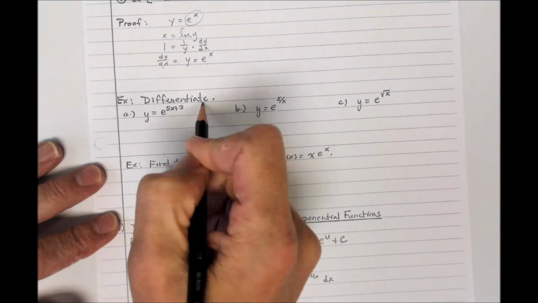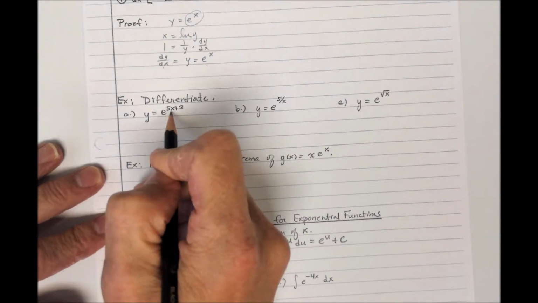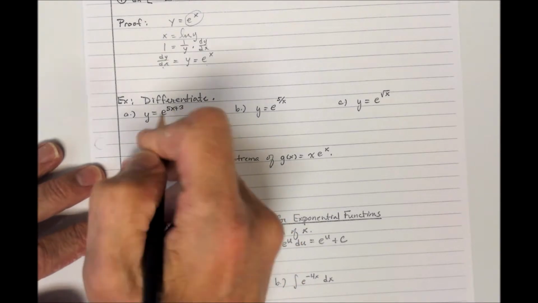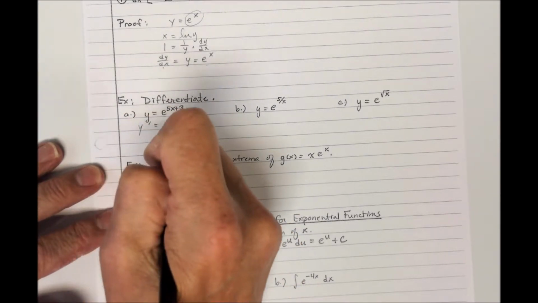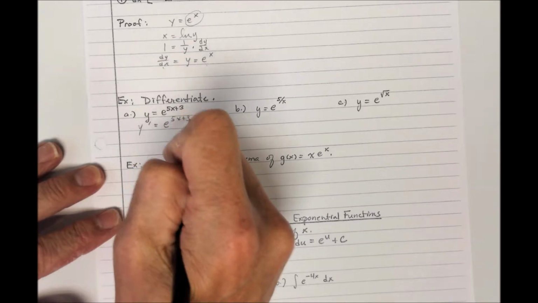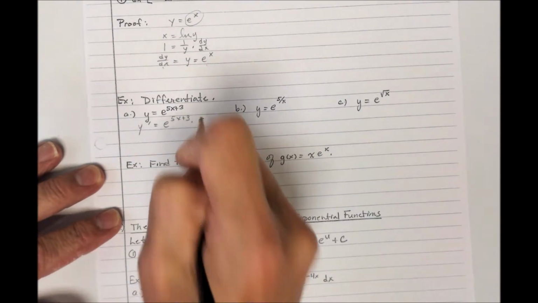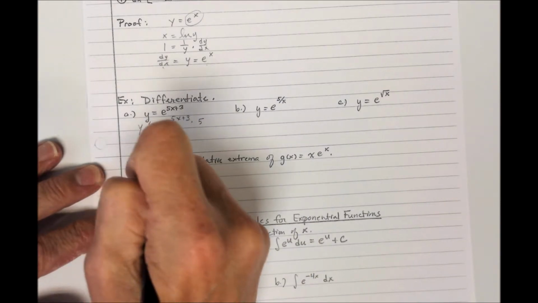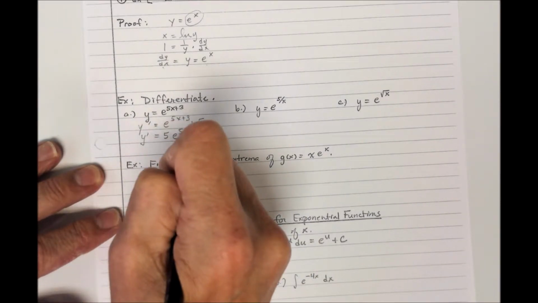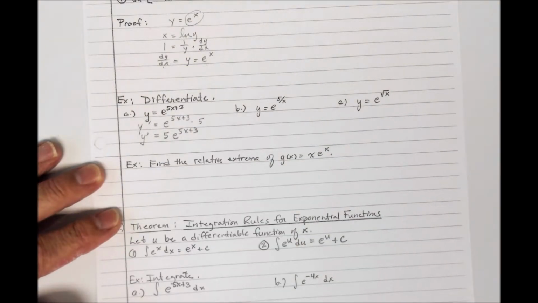Let's differentiate y equals e to the 5x plus 3. Well, this is an e to the u, so y prime would be e to the u times du dx. The derivative of 5x plus 3 is 5. I would probably write this as y prime equals 5e to the 5x plus 3. It looks a little bit more convenient when you write it that way.